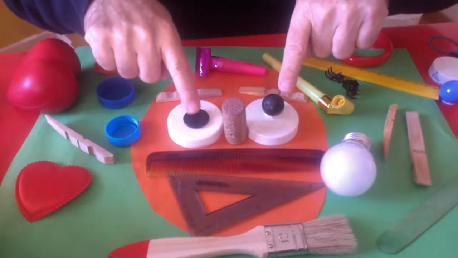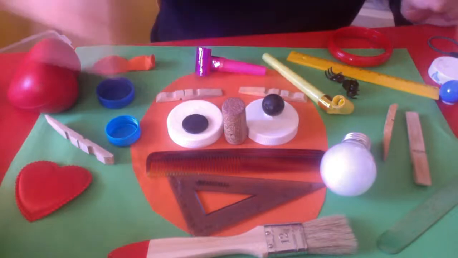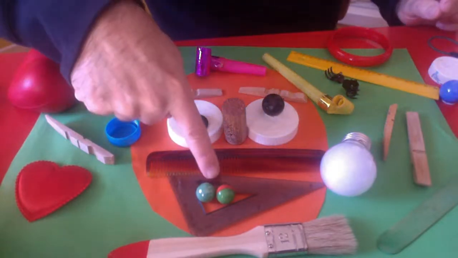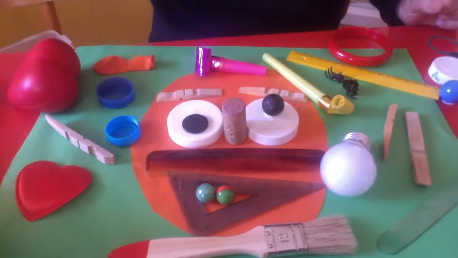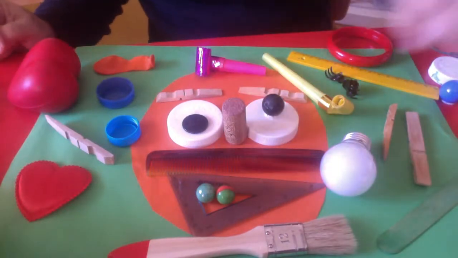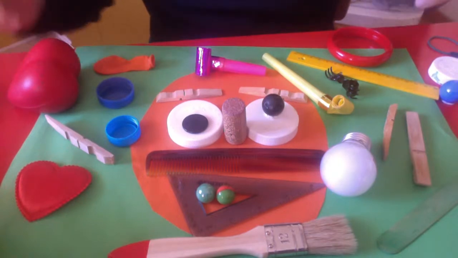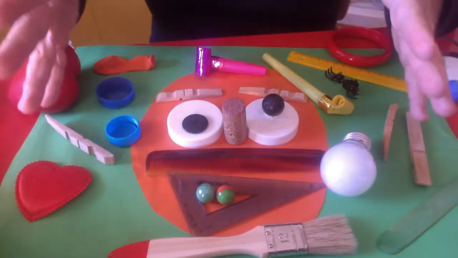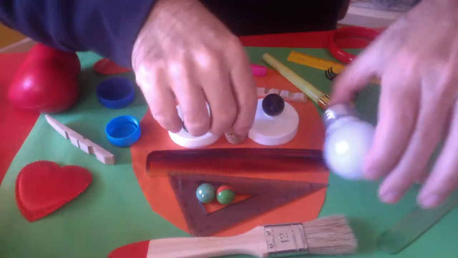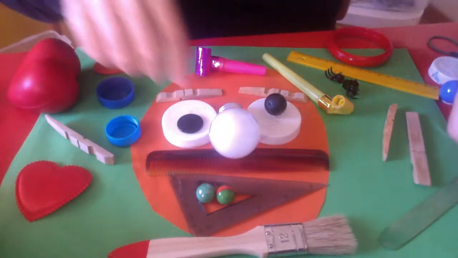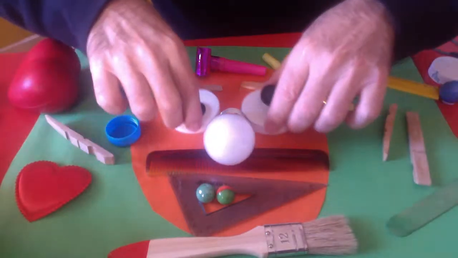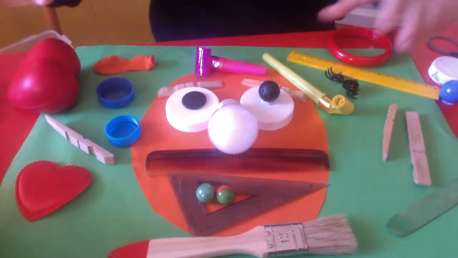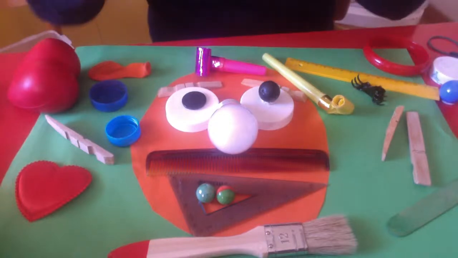Another thing I realized is that my eyes are not black. My eyes are green. And I love marbles. Look, I put those marbles here just to keep them. And I realized that they look like teeth. They are great teeth. And this brings me to another thing that happens all the time when we create: happy accidents, things that we do not plan, that suddenly work well. And actually, you know that lots of the greatest inventions in life happened because of happy accidents. So happy accidents come all the time.